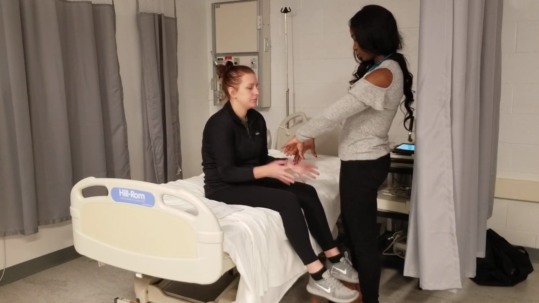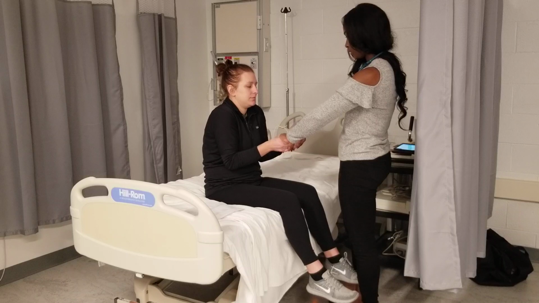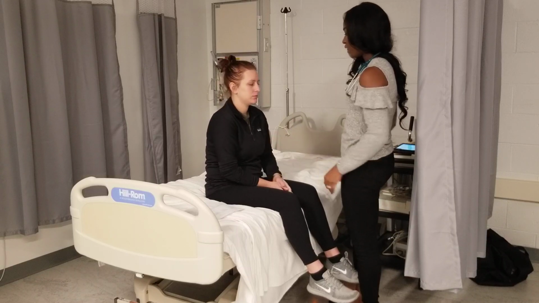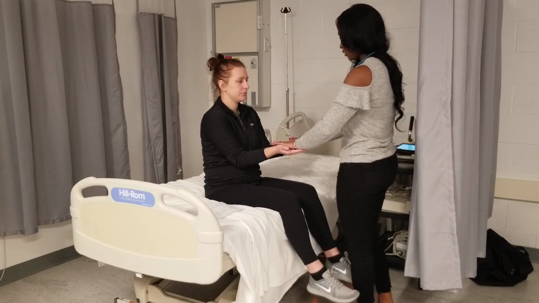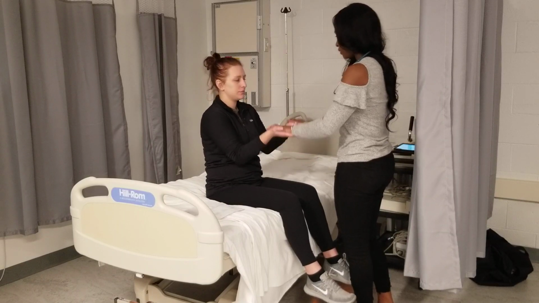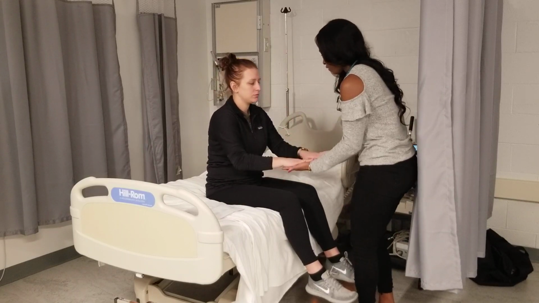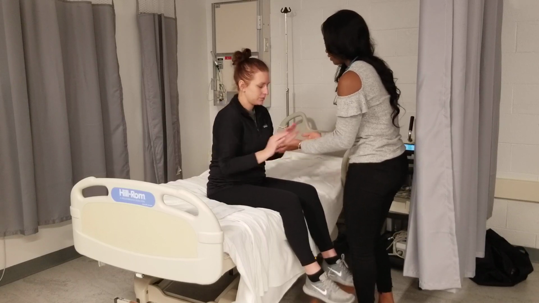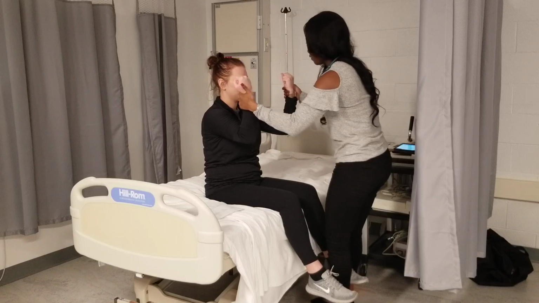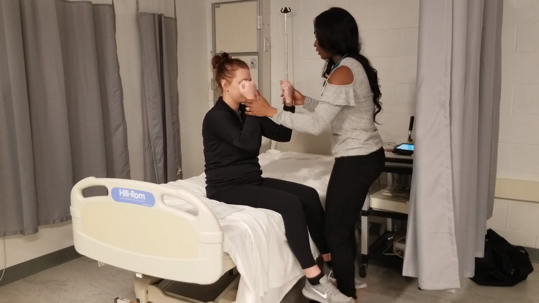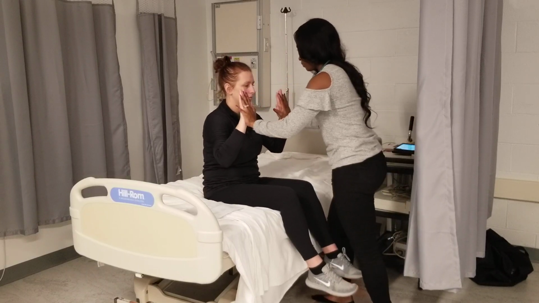So I'm gonna ask her to squeeze my hands as much as you can. Good. I'm gonna have you hold your hands out like this and try to prevent me from pushing down, okay? And the same, prevent me from pushing up, okay? I'm gonna have you do this, prevent me from pulling out, okay? Prevent me from pushing them in.